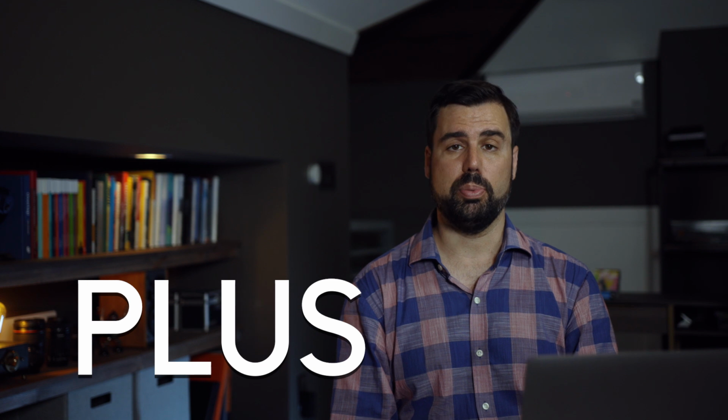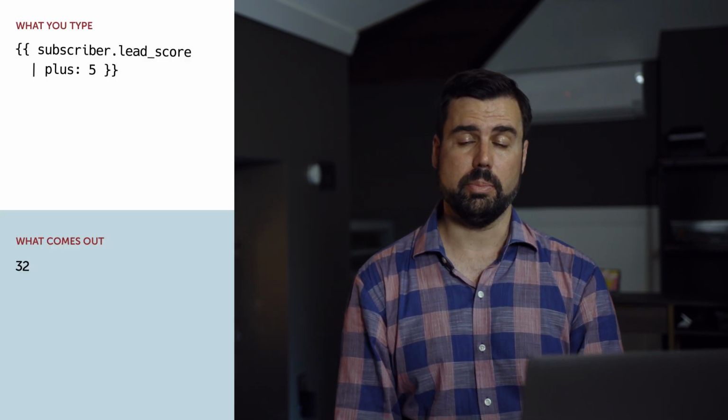Then there's plus. So plus will let you add to a number. And where this is going to be really useful is when you start doing things like plus 86,400. So what am I talking about with this? Well, one use of the date filter is going to be to convert a time into what's called a Unix timestamp.